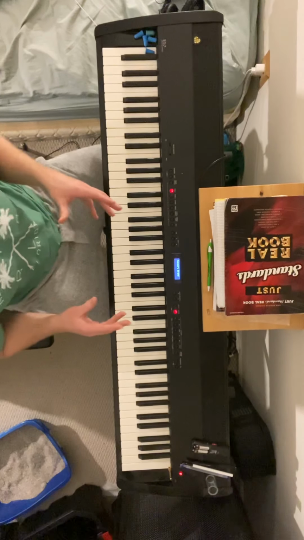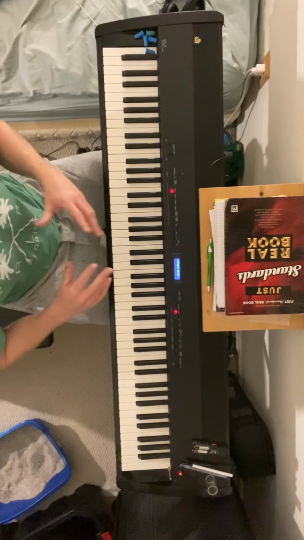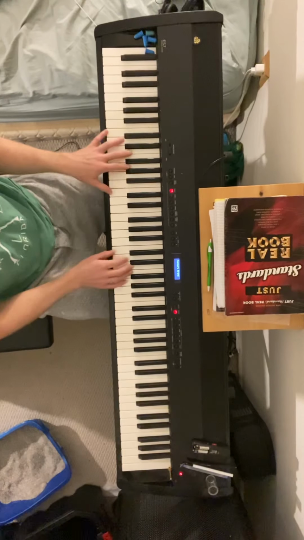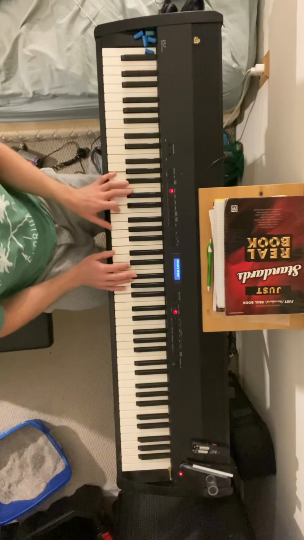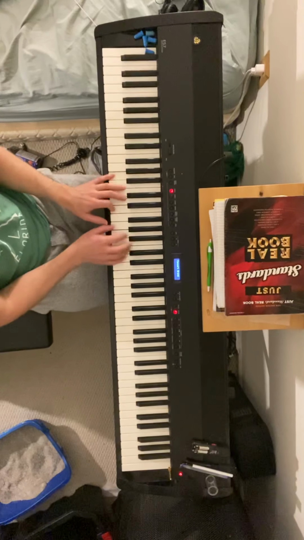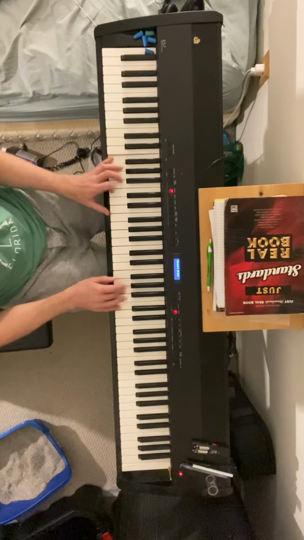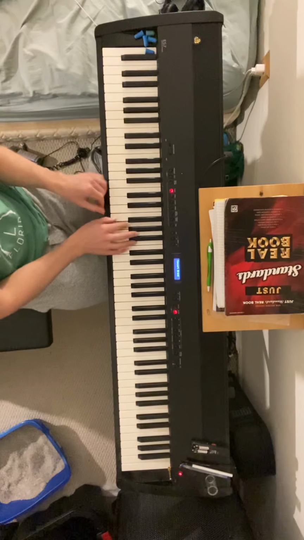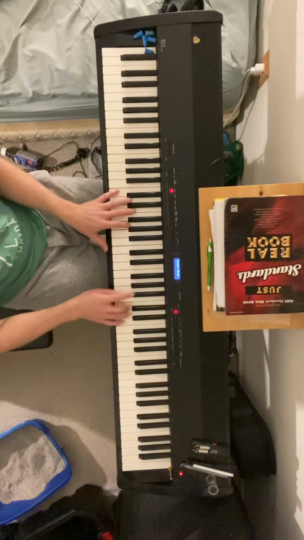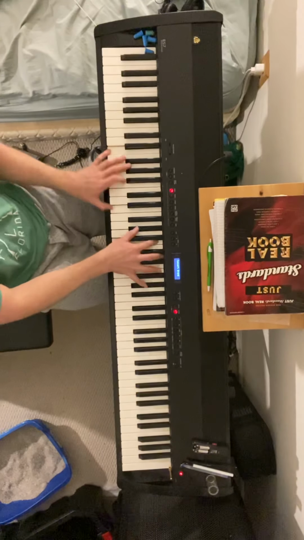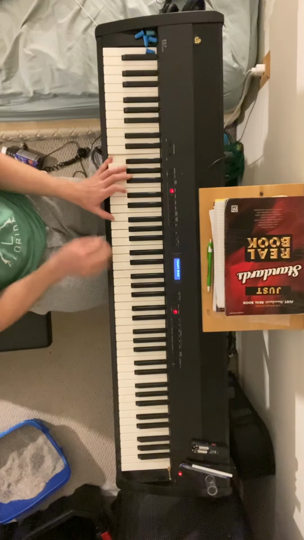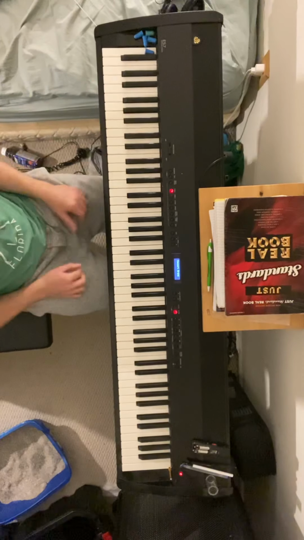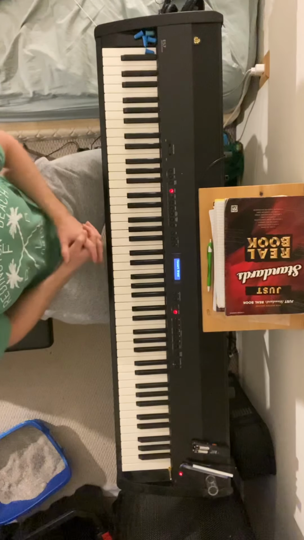That's enough theory for right now. But the next step would be, how do we figure out which chords go in each key? So if I'm playing in the key of C major... Believe me, that was a lot of steps ahead.